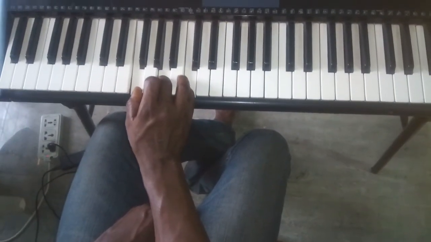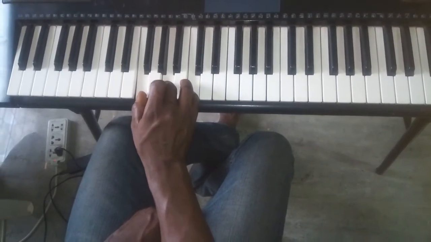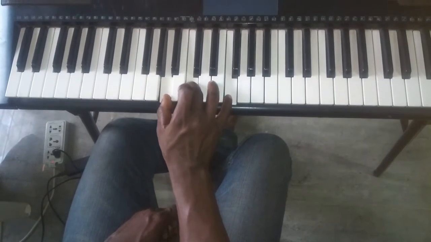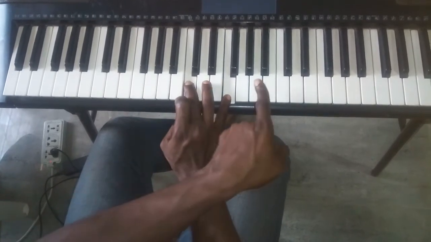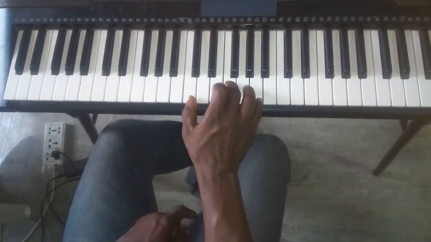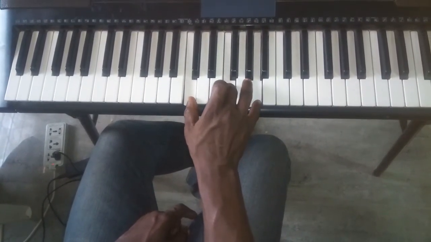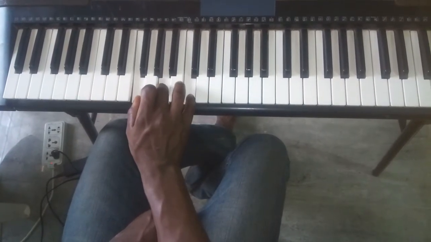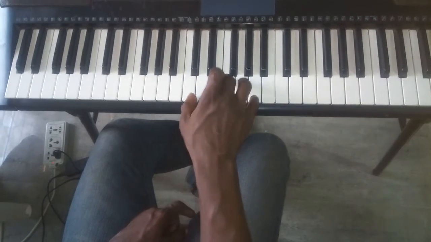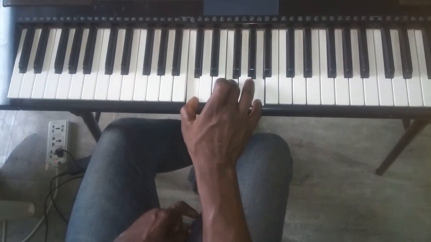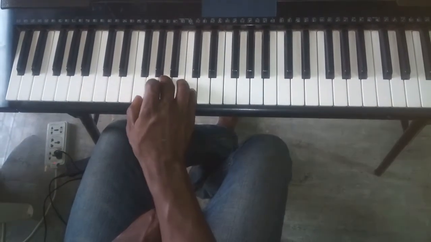1, 3, 5. Do, do. Then this same A is the same as this one, so I can play like this. Do. So this one is your root chord, this one is your first inversion, this one is your second inversion. So as a beginner, learn to play it.